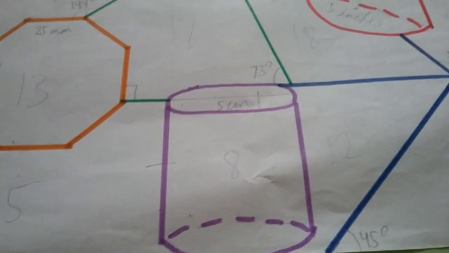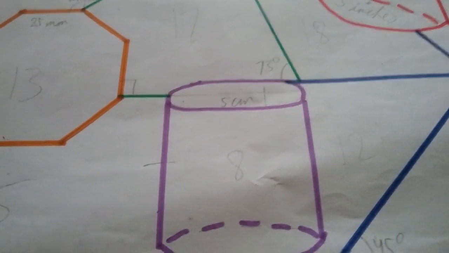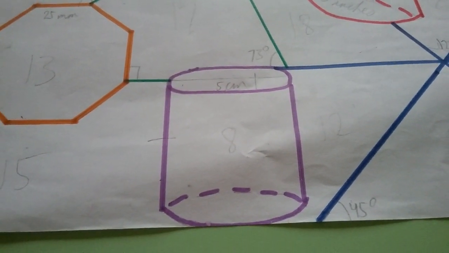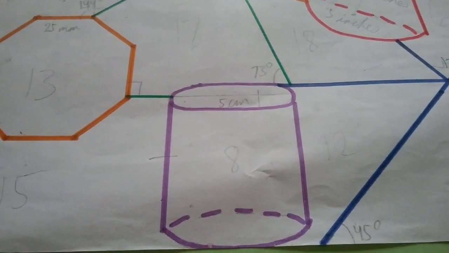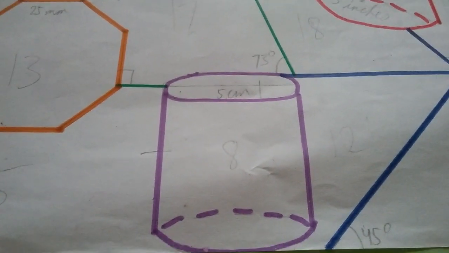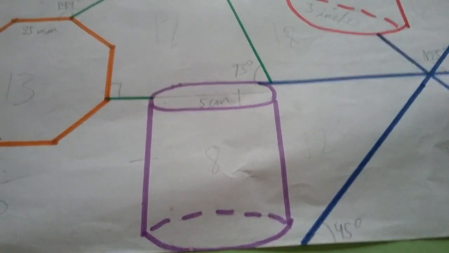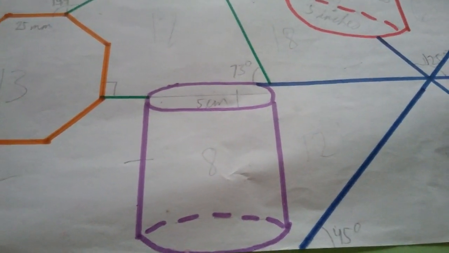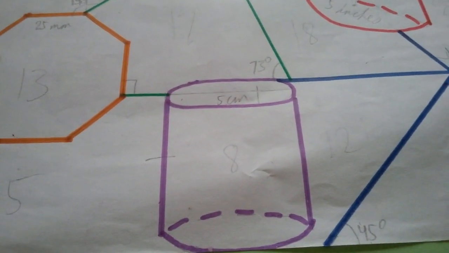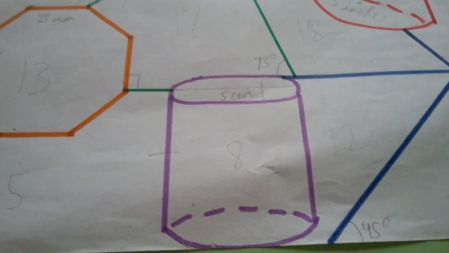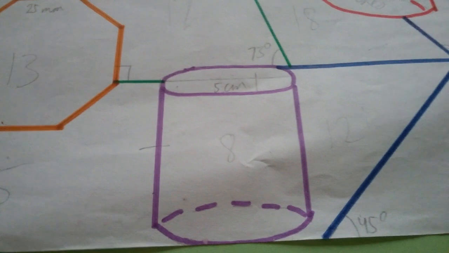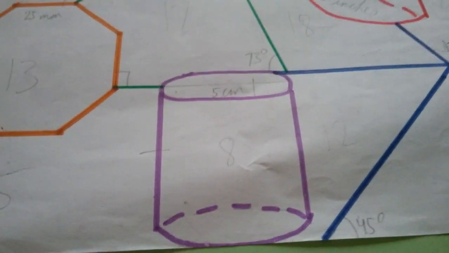Hello guys! Today I'm gonna show you how to solve for the volume and surface area of a cylinder. Alright, so let's begin. To solve for the surface area of a cylinder, first, this is the formula. The formula is pi r squared times 2, or 2 pi r squared, plus pi times d times h. What's the meaning of this?